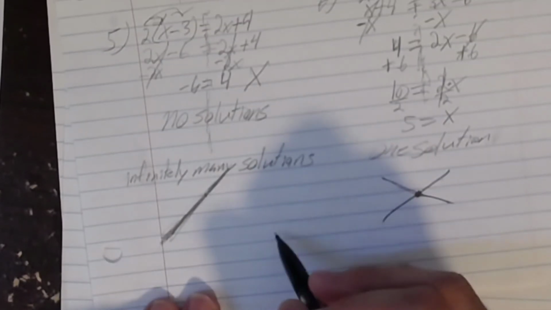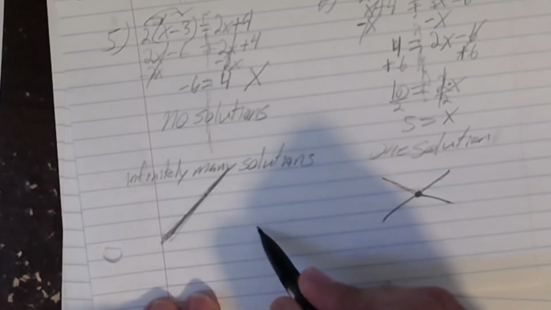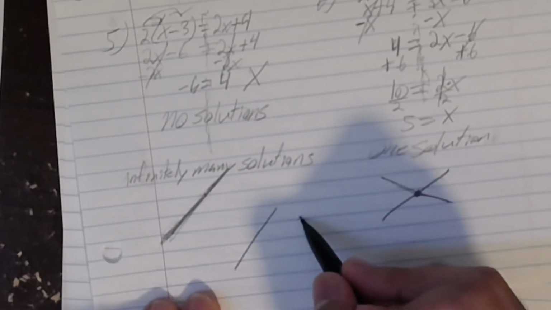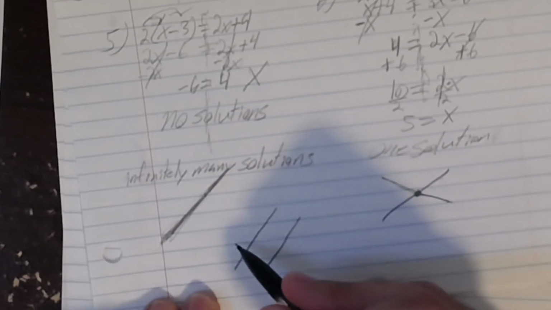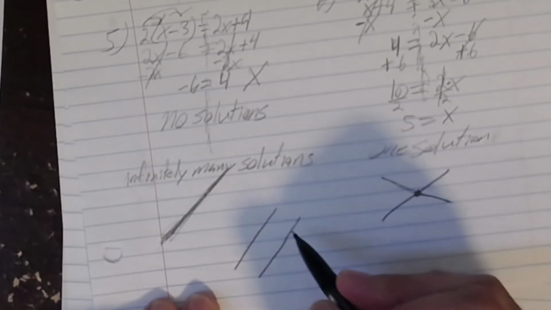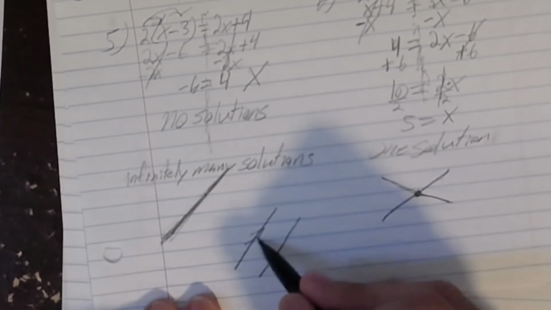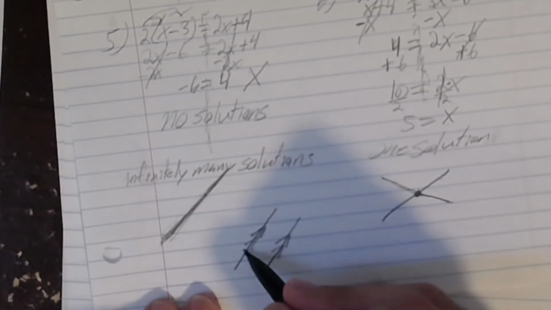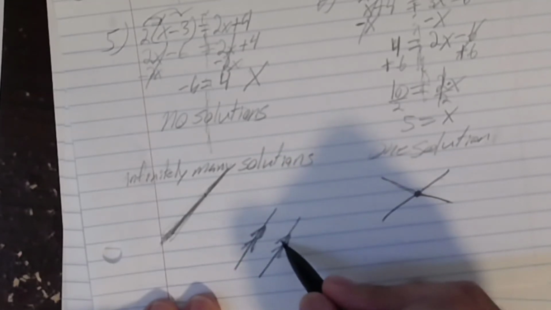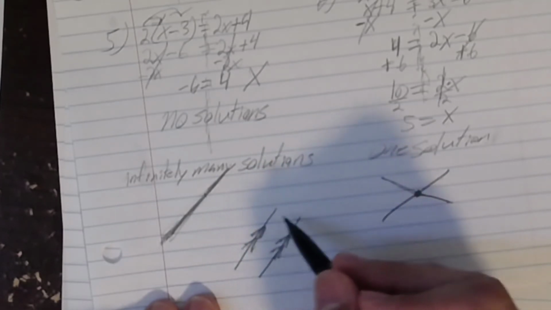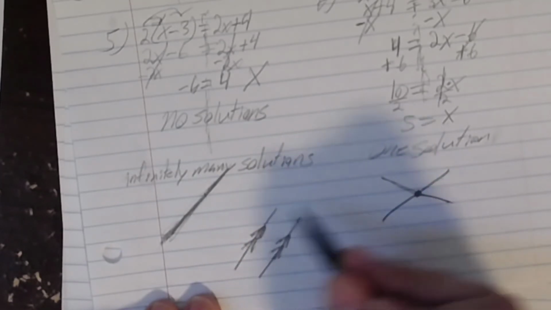And then we got no solutions. We got one line and then we got another line that is parallel to this line. What it means by parallel is that these lines will never intersect. There's a little symbol, these little arrows, to show that these are parallel. But basically what's happening is this has the same slope as this one, and vice versa.